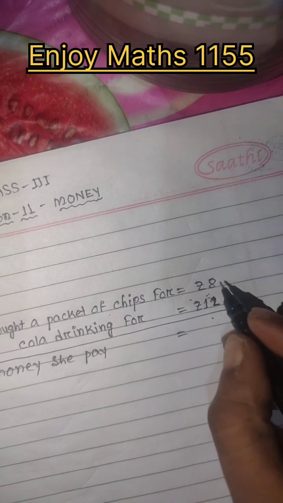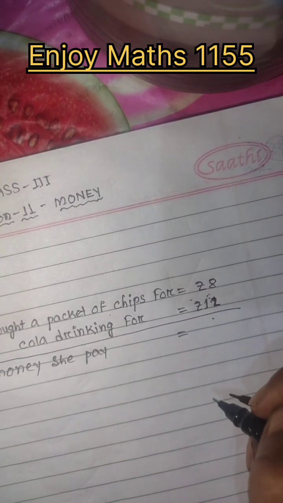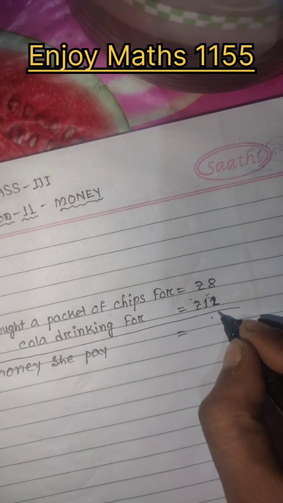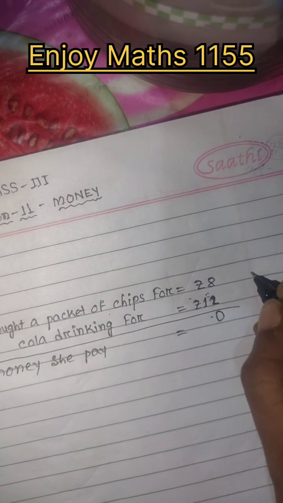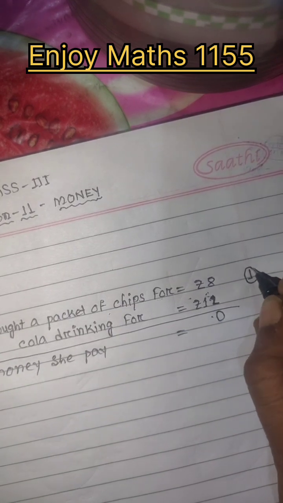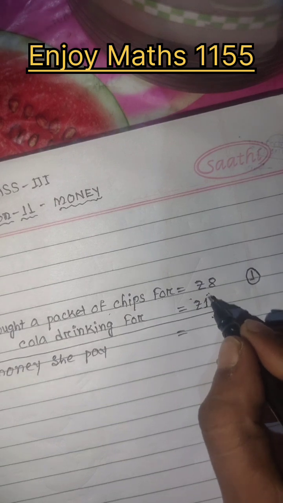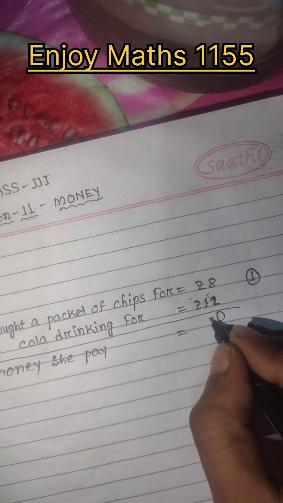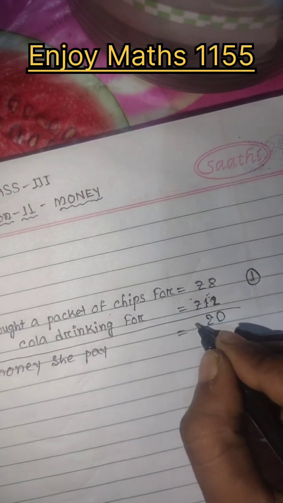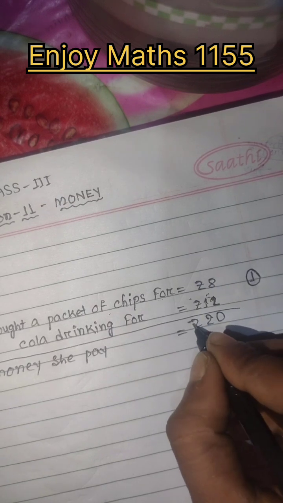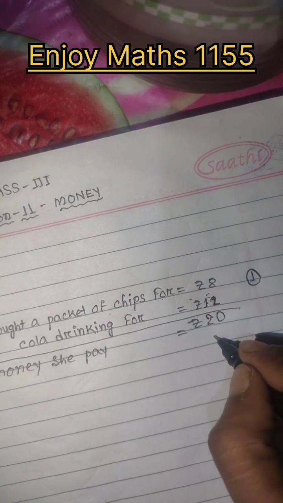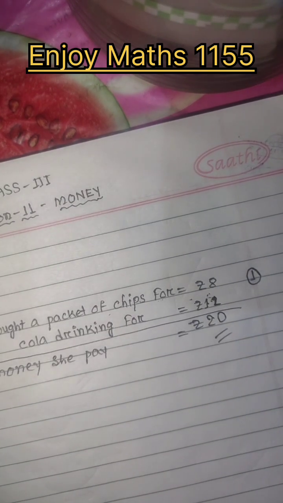8 plus 2 is 10. Write 0, and carry 1 in hand. Now 1 plus 1 is 2. So she has to pay 20 rupees. This is the answer of question number 1.